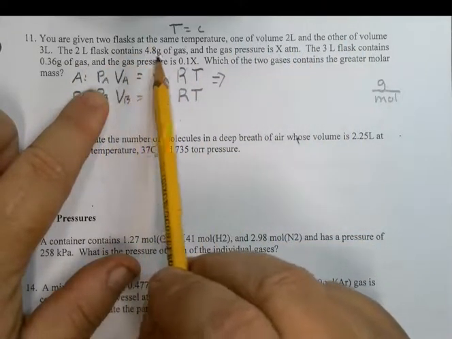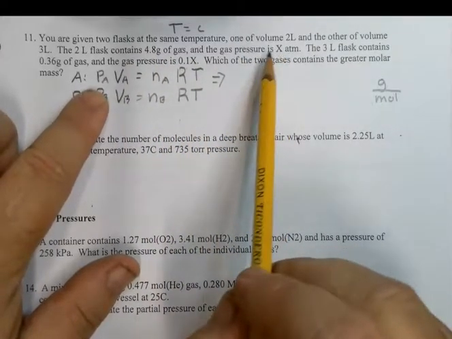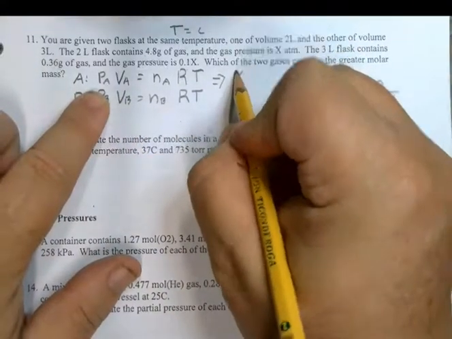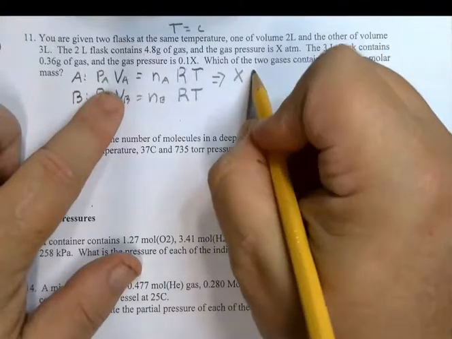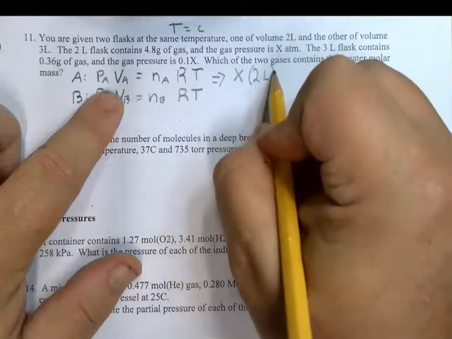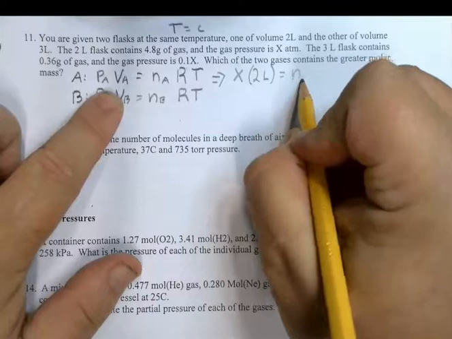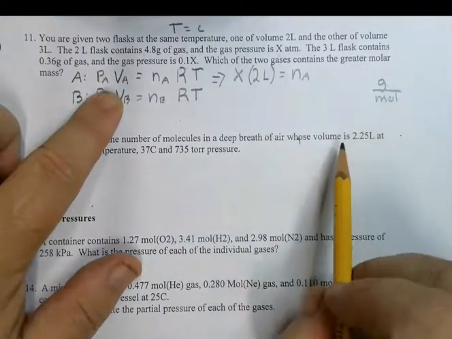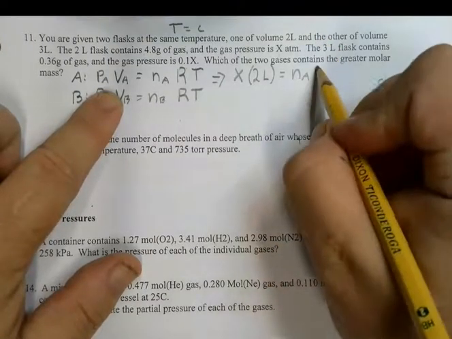The 2-liter flask has a gas pressure of X, so the pressure in situation A is X. The volume is 2 liters, and that equals some number of moles of situation A times RT. That's what I'm going to try to find, because I need a denominator for each of these fractions.